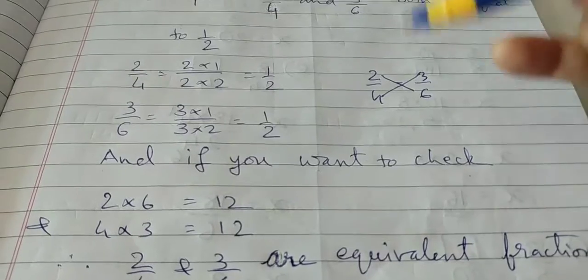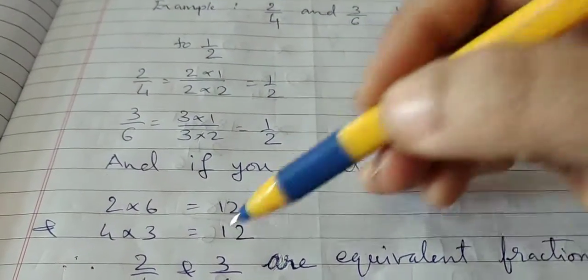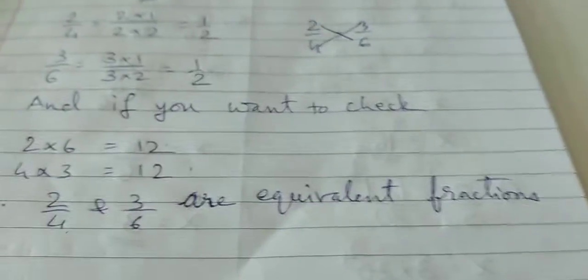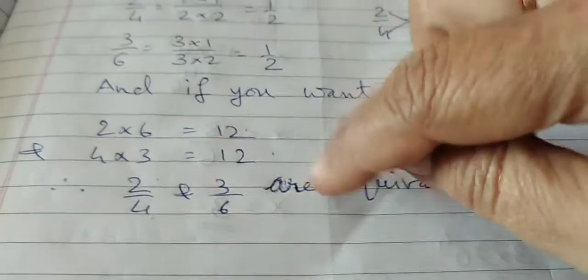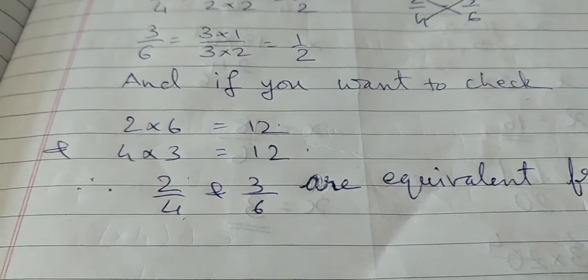Like here, 2 6s are 12 and 4 3s are 12. So 2 by 4 and 3 by 6 are equivalent fractions. This is another way of checking whether the given two fractions are equivalent or not.